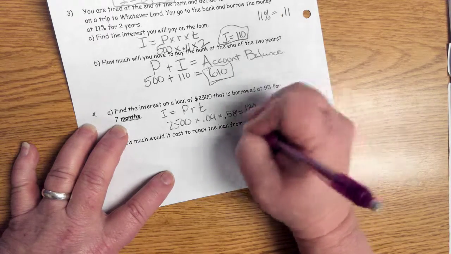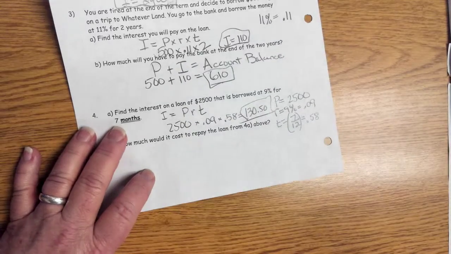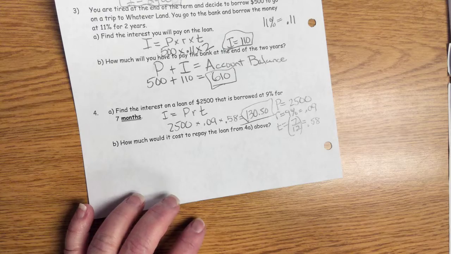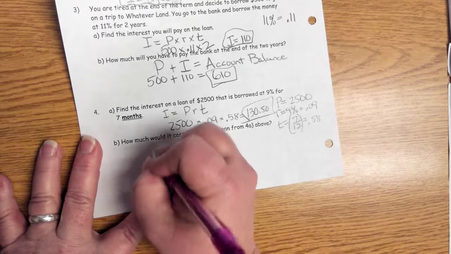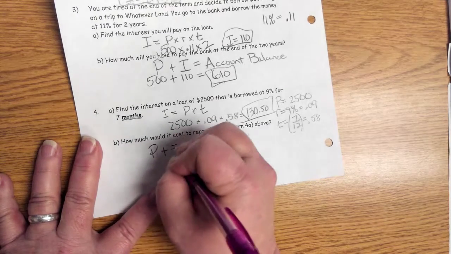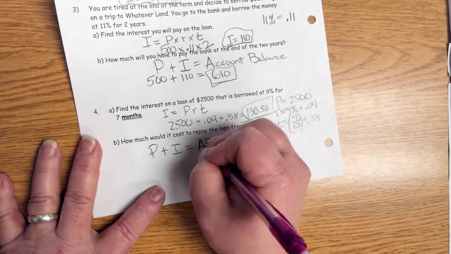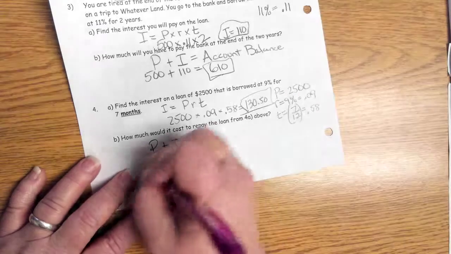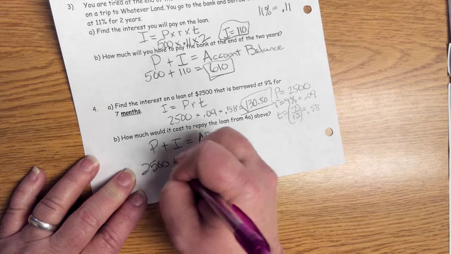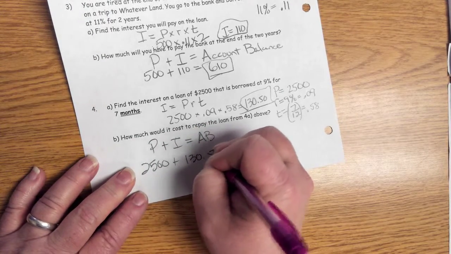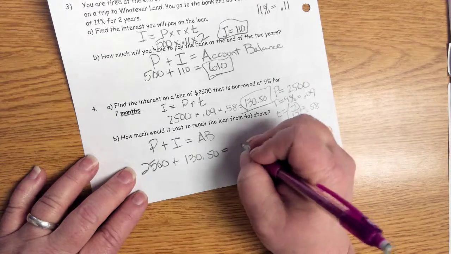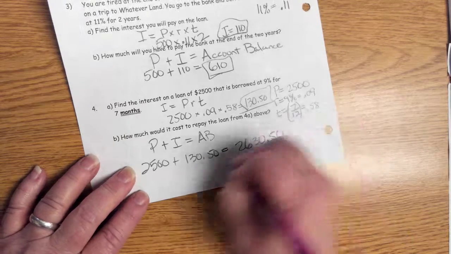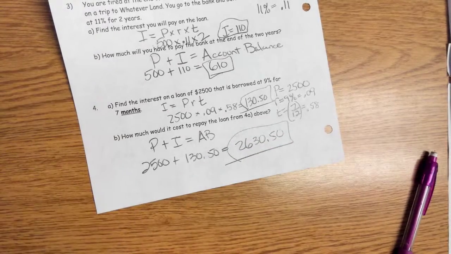$130.5 is really 50 cents, right? When we're talking money, we want to write it like money. So then it says, how much would it cost to repay the loan on 4A? So that's one of those principal plus interest equals account balance, or account ending balance, I guess is a better way to put it. $2,500 plus $130.50 gives me $2,630.50. Do you have any questions?